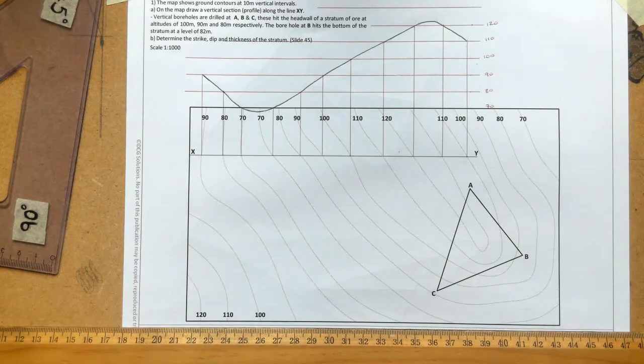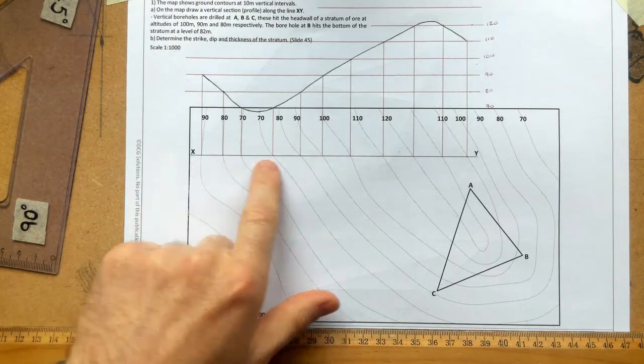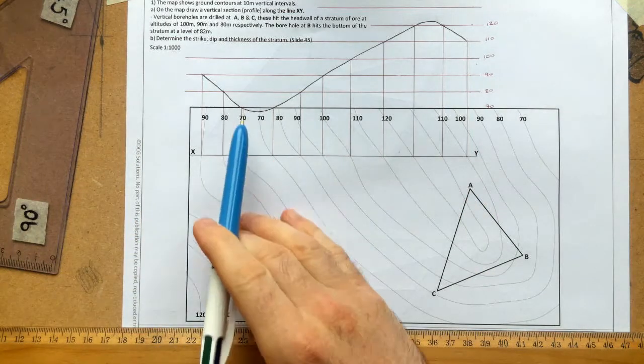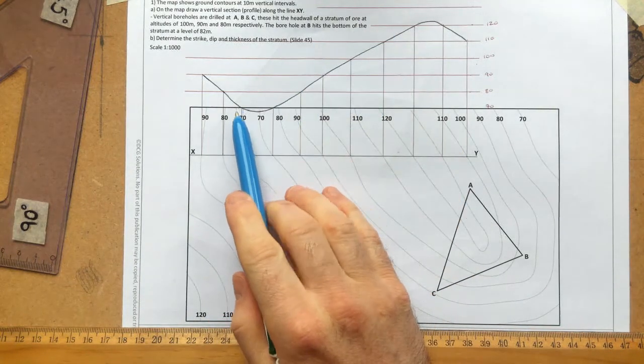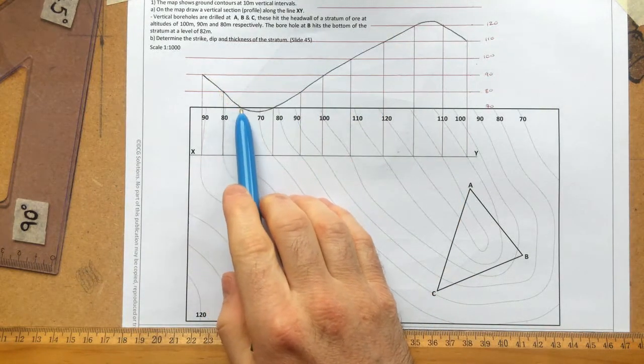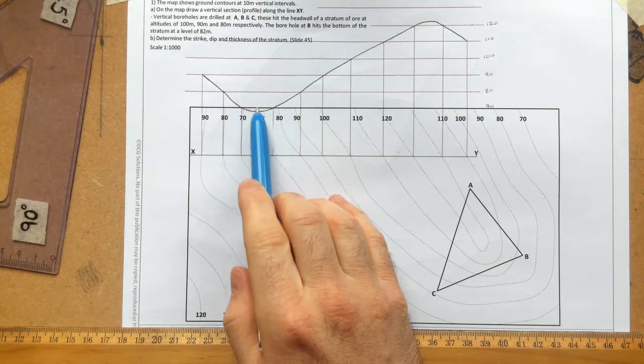Okay, so there we have it. That is the vertical section profile along the line XY there. As you can see here at the 70 and the 70, and then another example up here at the 110 and the 110. Because I was going down, it's not just going to go straight across 70 to 70 as a straight line like that.